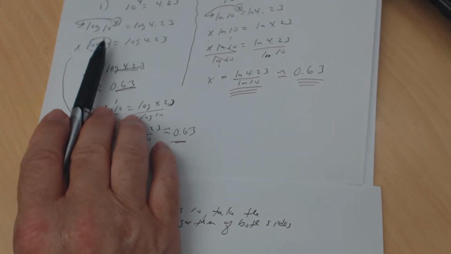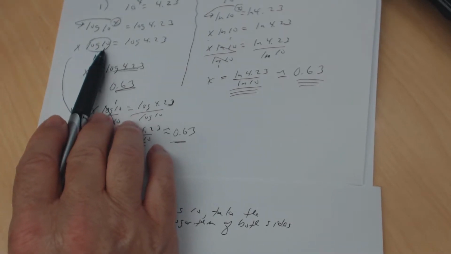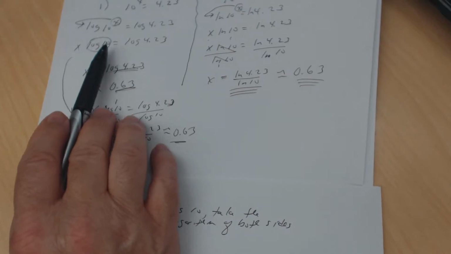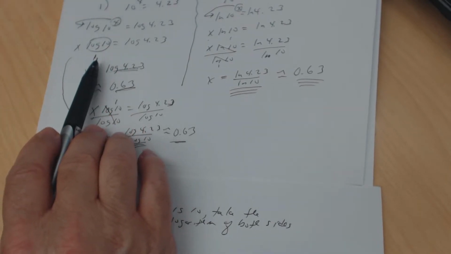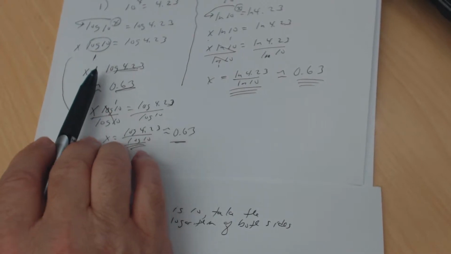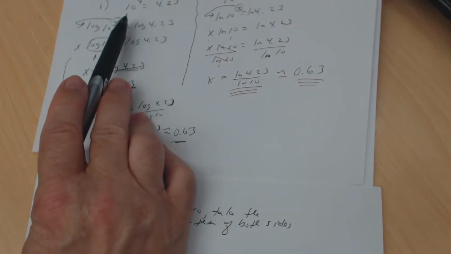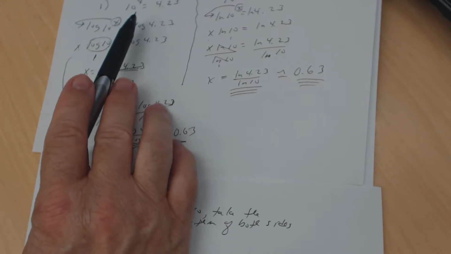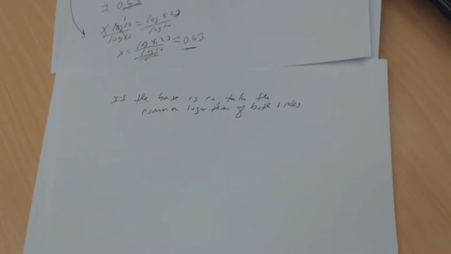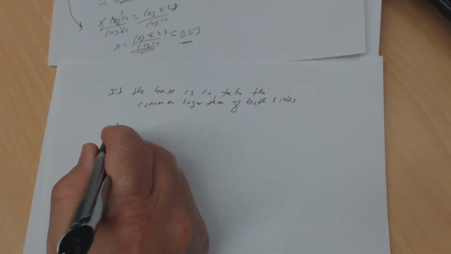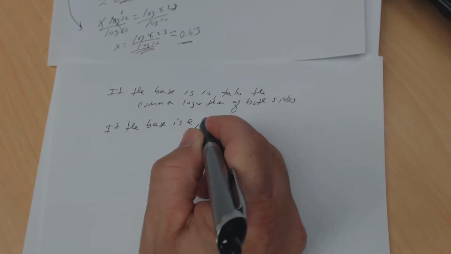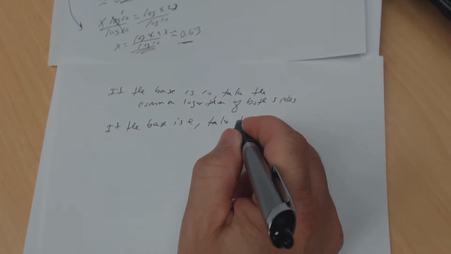If this was 100, the log of 100 is 2. If this is 1,000, the log of 1,000 is 3. Because remember, if this is 100, you say 10 to what power is 100? Well, 10 squared is 100, so you get 2. But this is just 10, so 10 to the first power is 10. So whenever the base is 10, you take the common logarithm of both sides. If the base is e, take the natural logarithm of both sides.